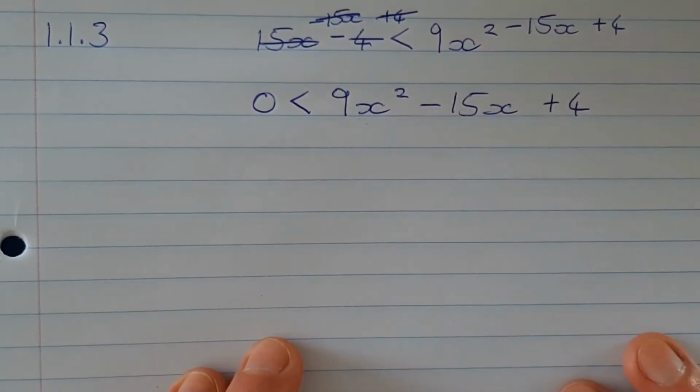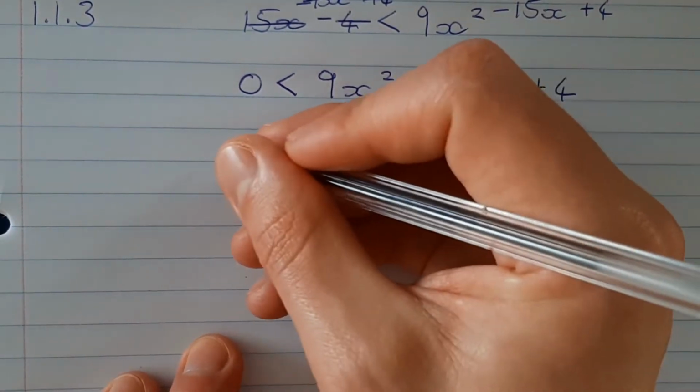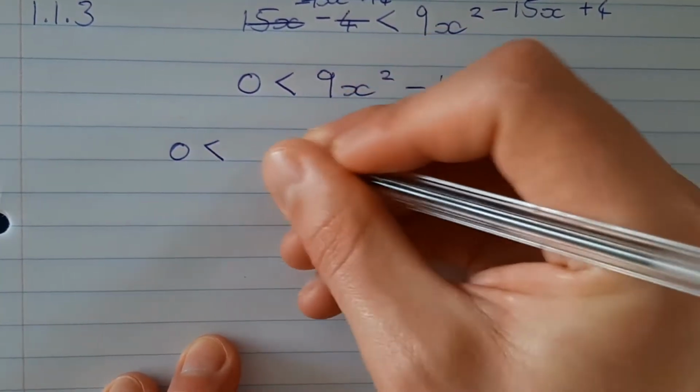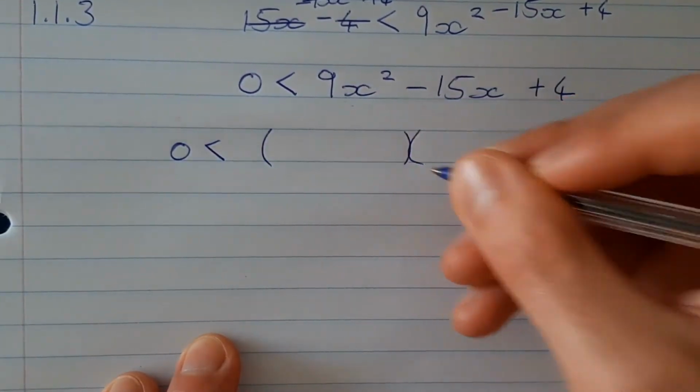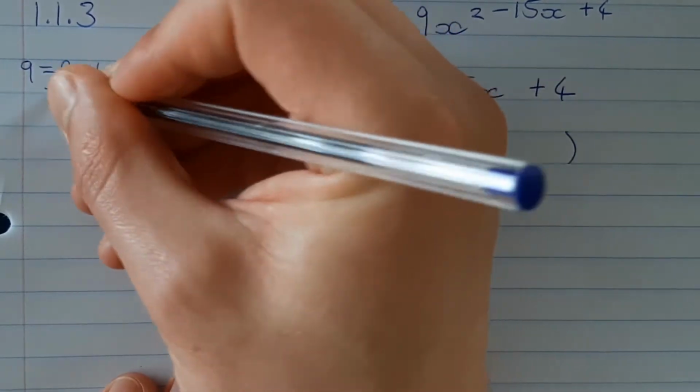Now we are going to factorize this parabolic function into brackets. I'm doing this by shorthand again, but you are more than welcome to use the calculator method as in question 1.1.2. You should get the same answer.